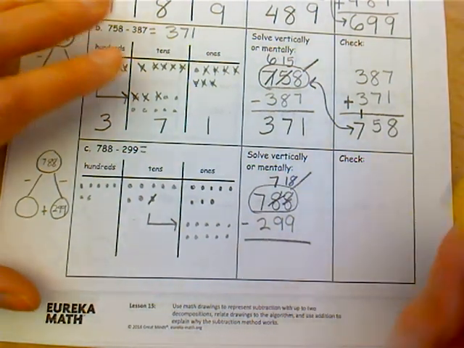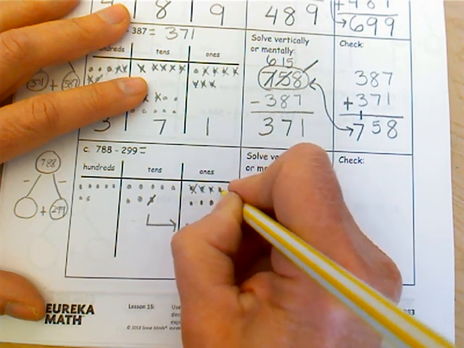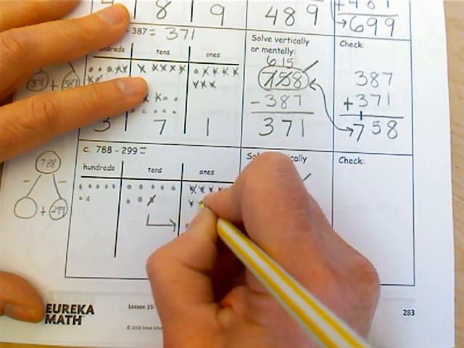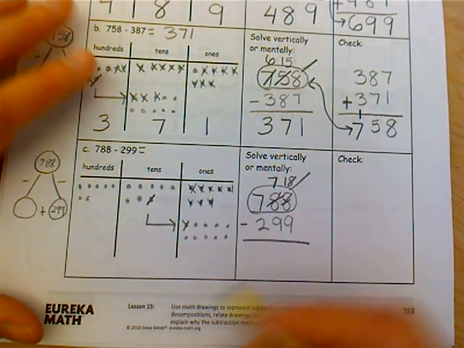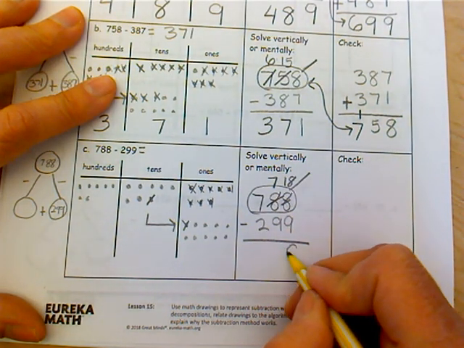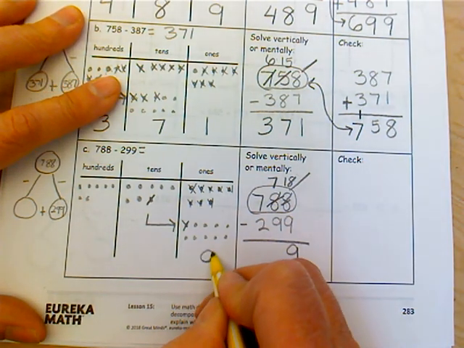18 ones take away 9 ones. Well, that's going to be easy. 1, 2, 3, 4, 5, 6, 7, 8, plus 1 more going away gives me 9 ones left, because 18 take away 9 is 9.